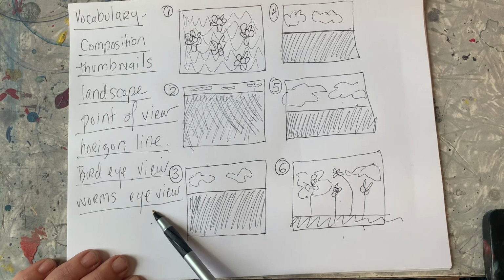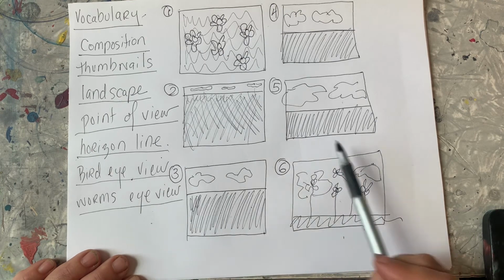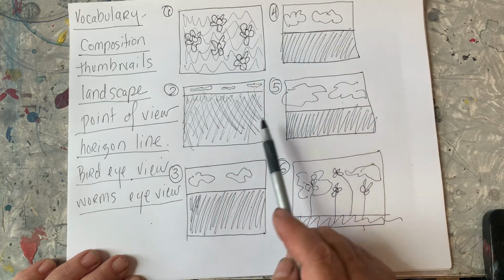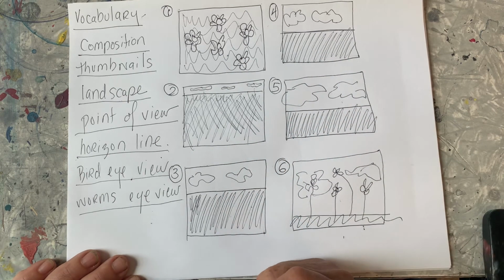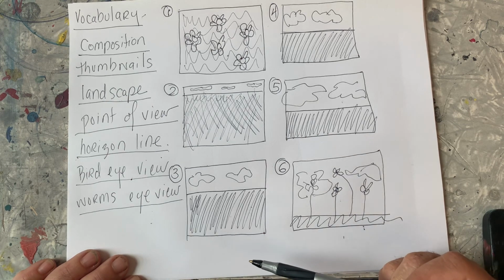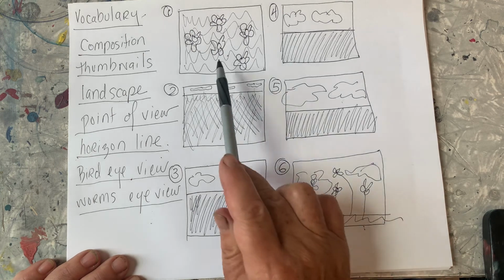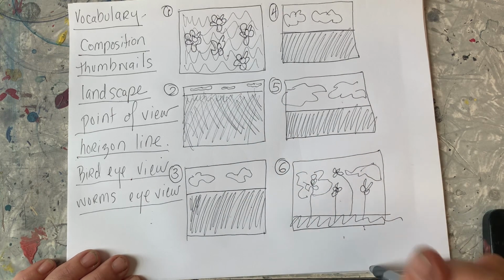So your first assignment is to go outside, make 6 thumbnail sketches, draw what you see, and allow your horizon line to move in the process. Okay? All right, give it a try.